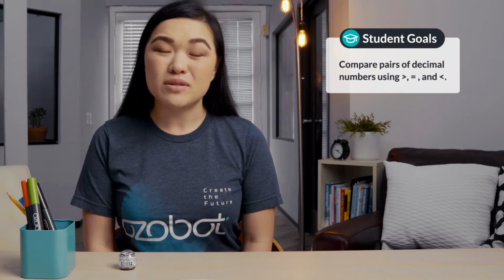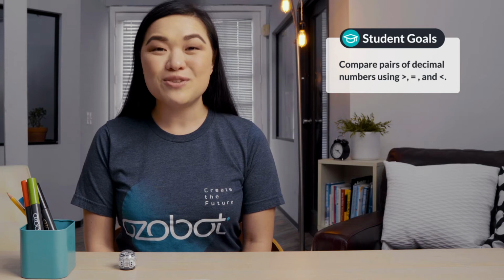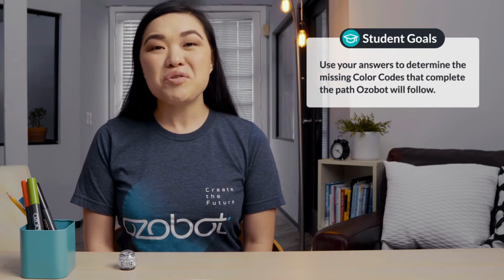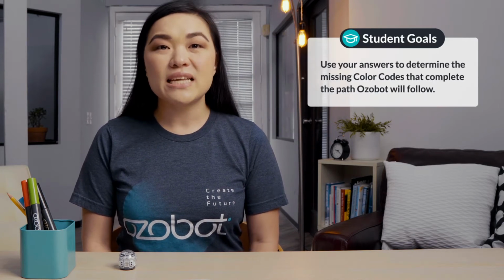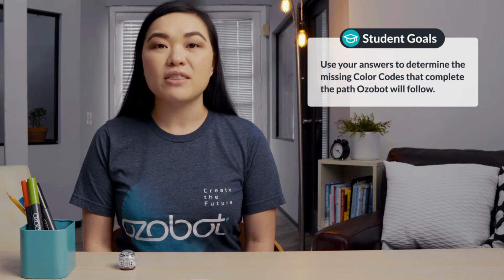In today's lesson, you will compare pairs of decimals using greater than, equal to, and less than. You'll use your answers to determine the missing color codes that complete the path Ozobot will follow. And you will complete the path with missing color codes and run your bot to check your answers.